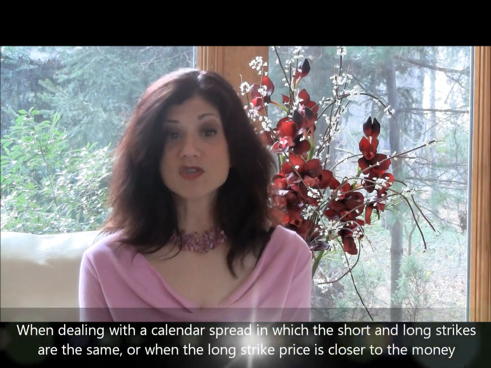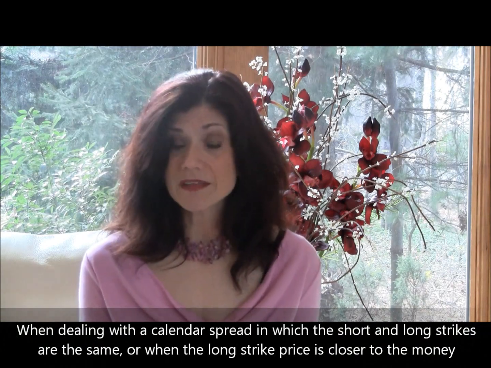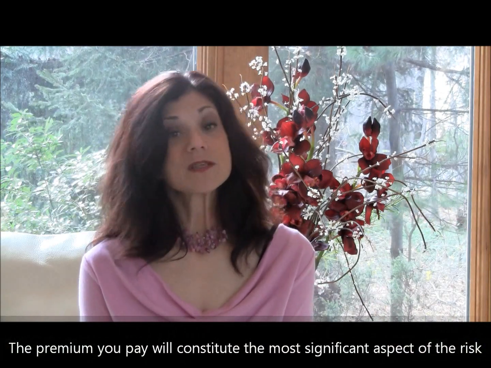2 aspects are fundamental to the understanding and management of the risk in any given calendar spread. When dealing with a calendar spread in which the short and long strikes are the same, or when the long strike price is closer to the money than the short strike, the premium you paid will constitute the most significant aspect of the risk. This is because if the market moves against your position, your long option may gain almost as much as your short option, practically offsetting most of the loss.